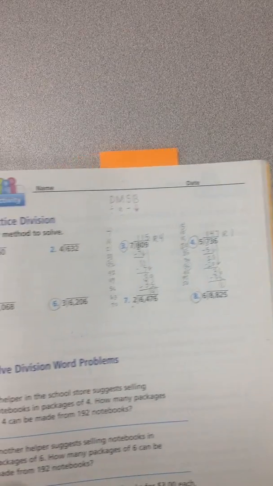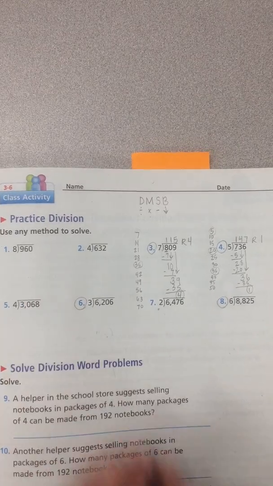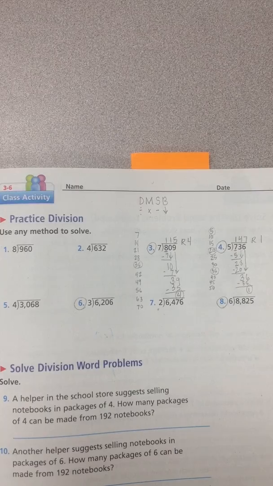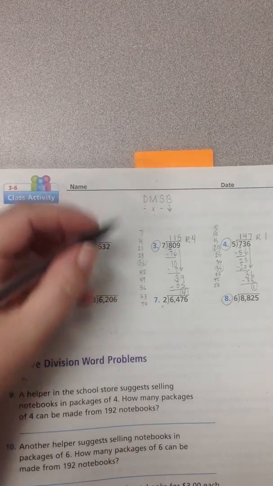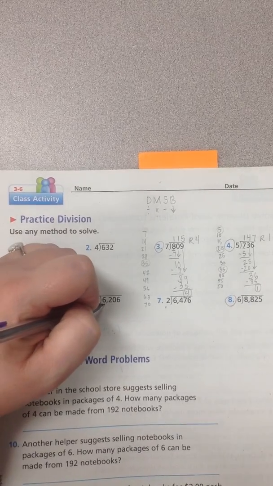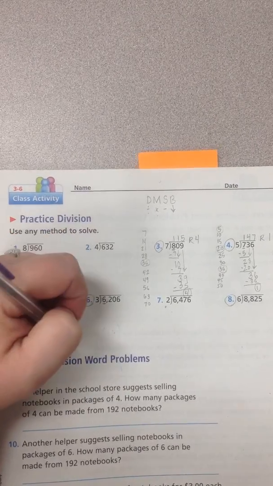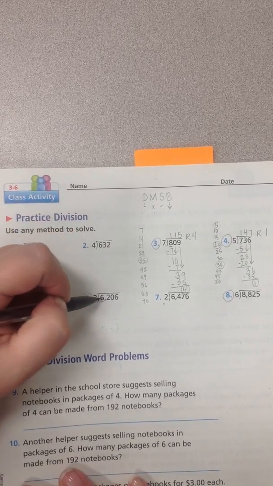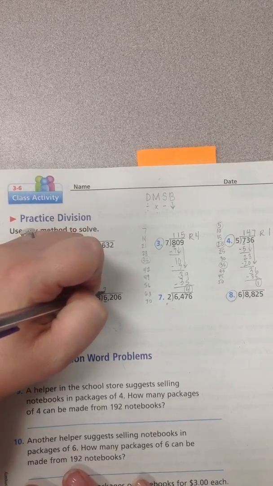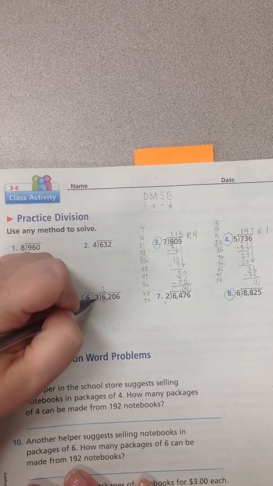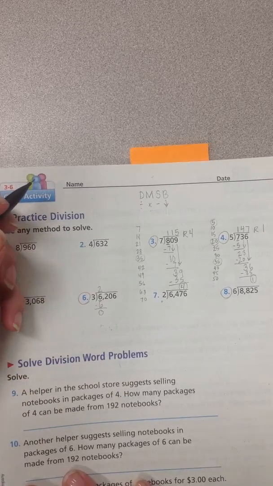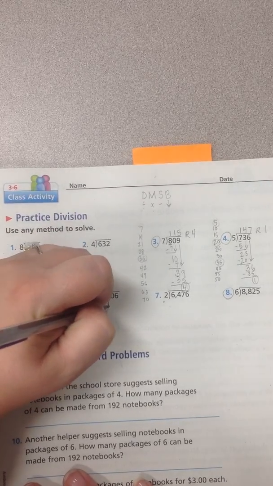Let's go one more. We're going to look at problem number 6. The problem is 6,206 divided by 3. How many times can 3 go into 6? I could write my multiples. If I know my multiples, I don't need to do that step. But I know that 3 can go into 6 2 times. 3 times 2 is 6, and I subtract, and I get a 0. I'm going to bring down my 2.